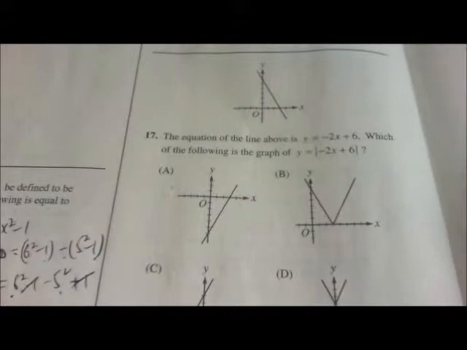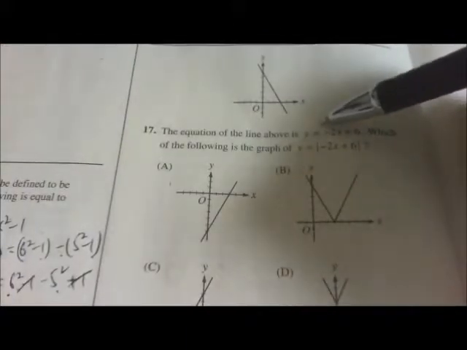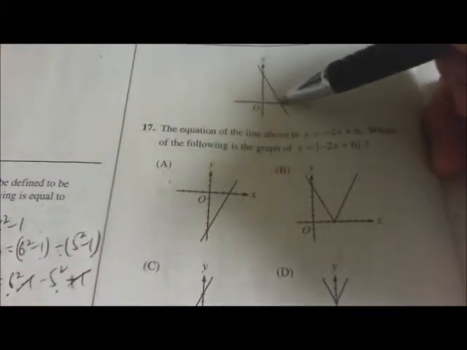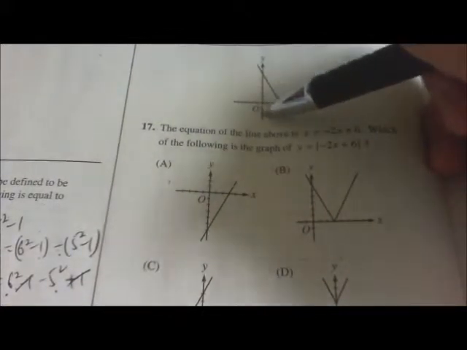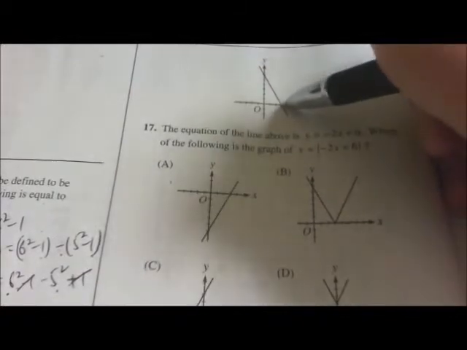Now, in this case, there's a graph. This is the given graph here, y equals negative 2x plus 6. They want to find the absolute value of negative 2x plus 6. So this is also very straightforward. Whatever number here, the value of y will become positive. So this side is positive, and this side is a negative value of y. The negative part should be reflected on the x-axis, so it becomes positive. So it becomes at least like this. Even though it's not drawn to scale or extended, you have to expect that it's extended like this. So the answer will be B.